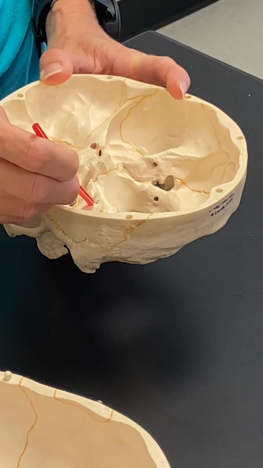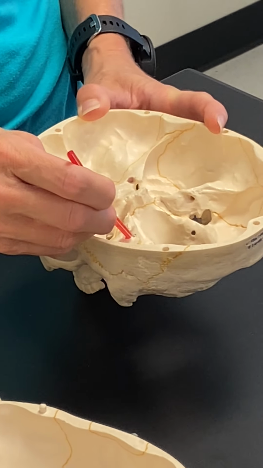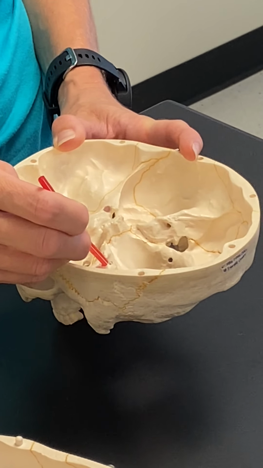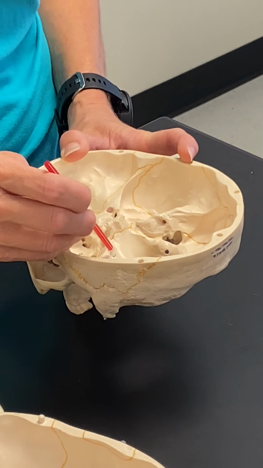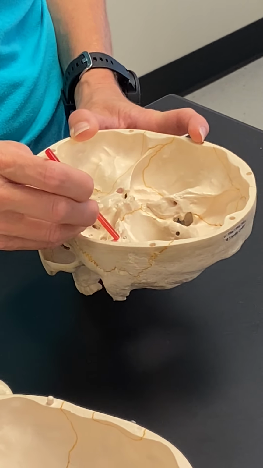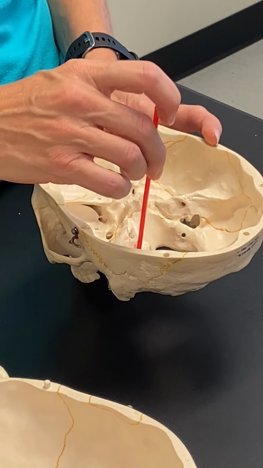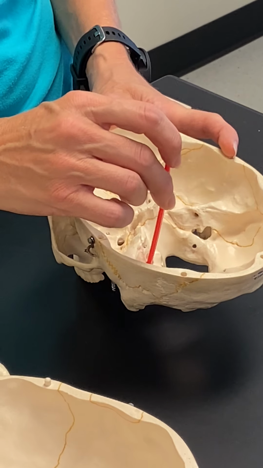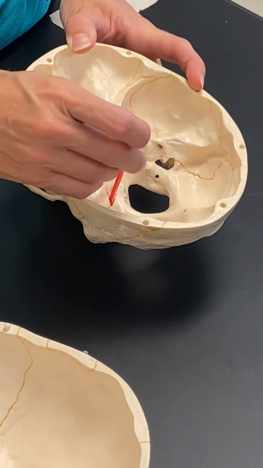internal acoustic meatus. So this is where the nerve comes out from the inner ear and it goes to the brain. If I come out of the internal acoustic meatus and I slide down the mountain, I'm liable to slide right down into this hole, which is the jugular foramen. Okay, so we've got a couple of holes.